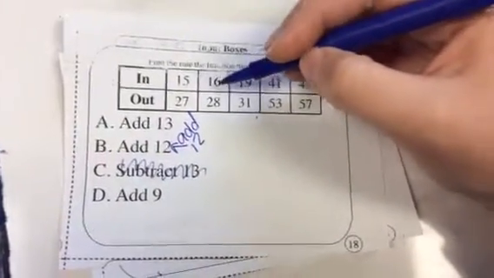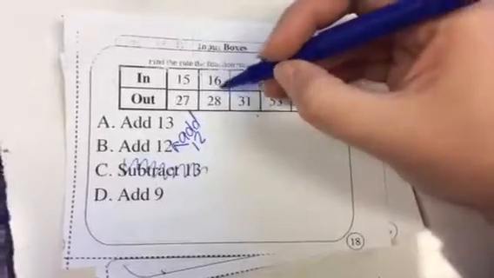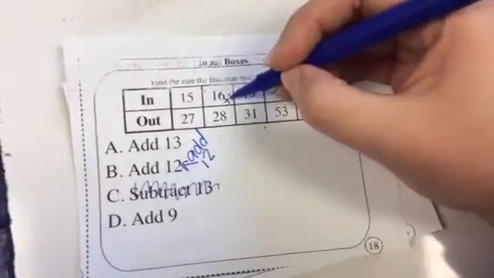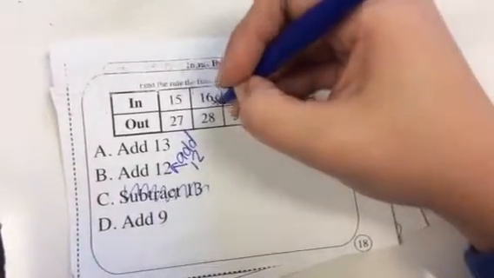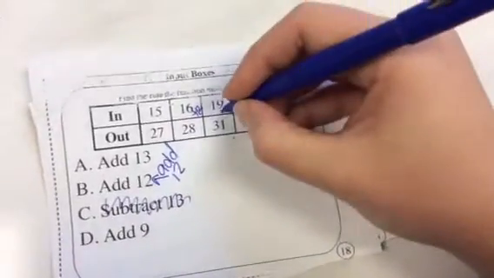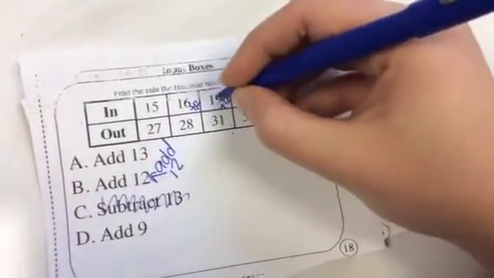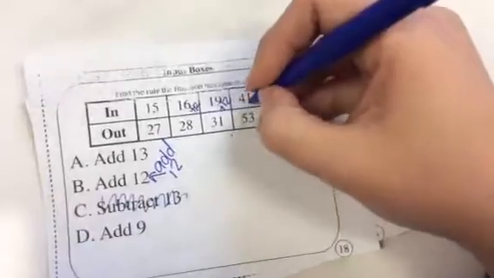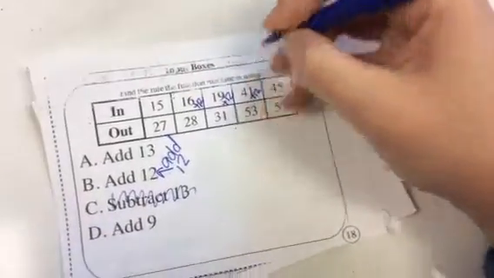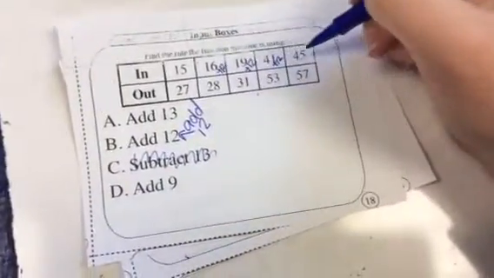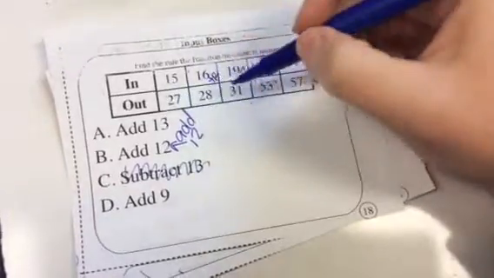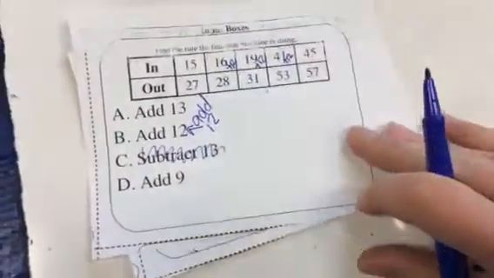And look, it works for this too. If I add 12 to 16, guess what? It gets me to 28. If I add 12 to this 19, guess what? It gets me to 31. So we know the rule is add 12 because every time you add 12, it gets you this out number here. Okay, let's look at another one.